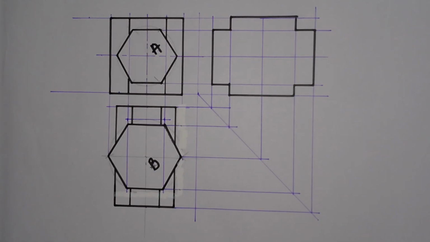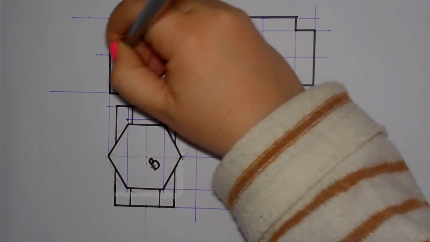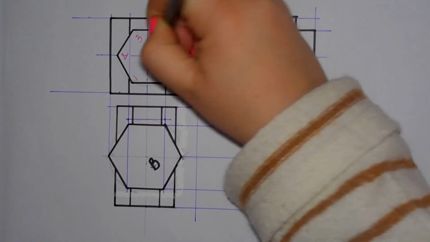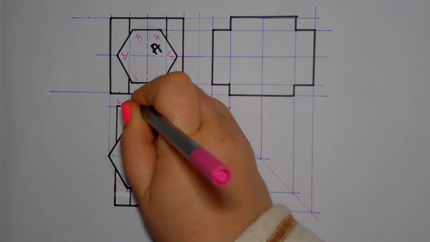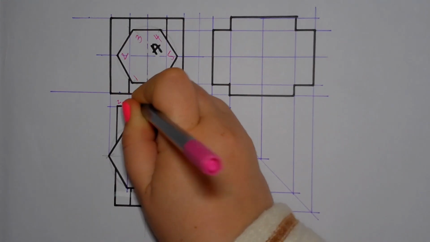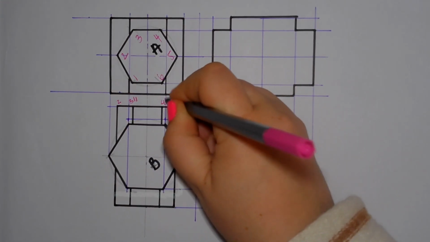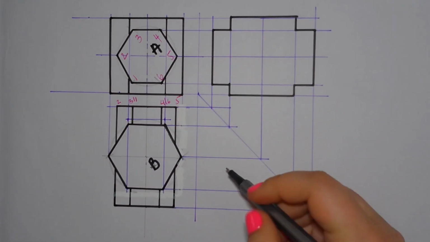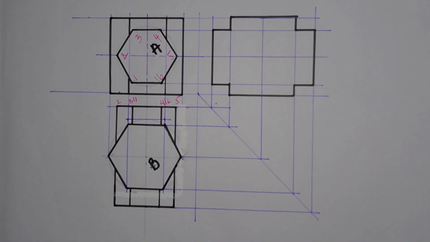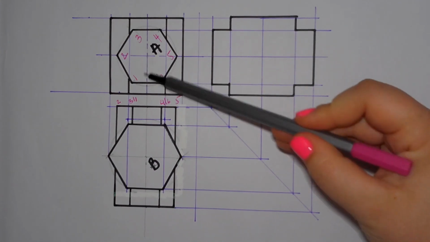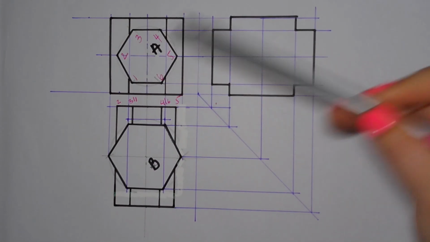Then just to help me explain, I'm going to number my corners of pipe A. Which will make this 2, 3 and 1, 4 and 6, 5. So I'm just numbering 1, 2, 3, 4, 5, 6.